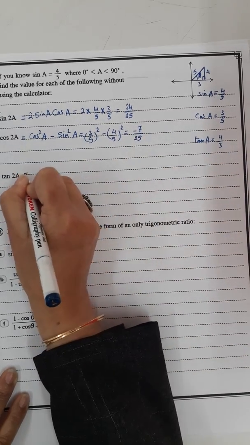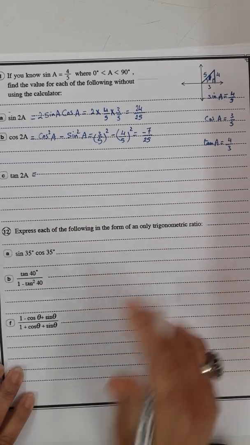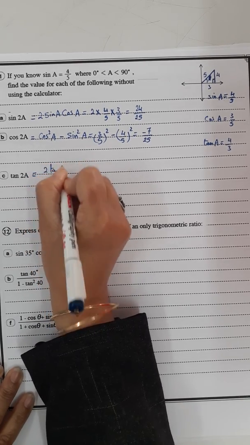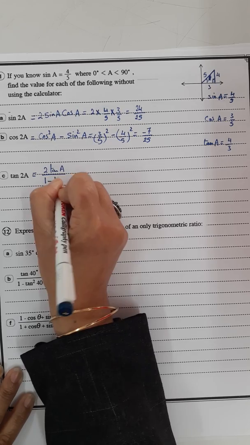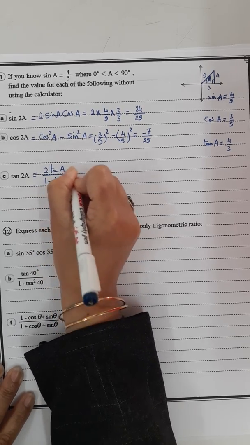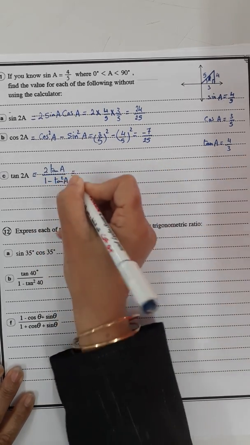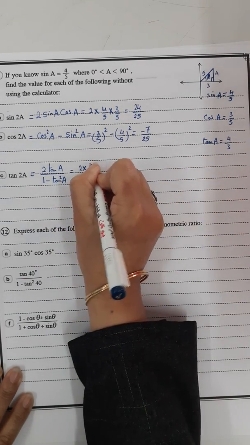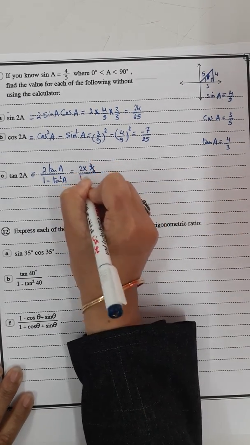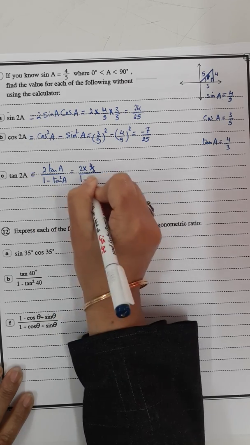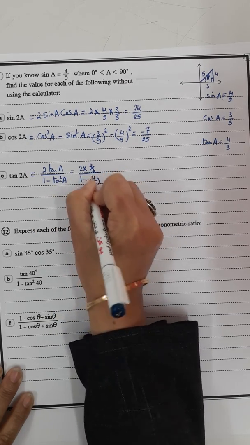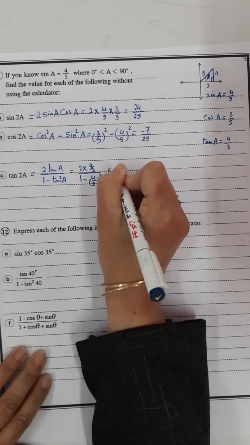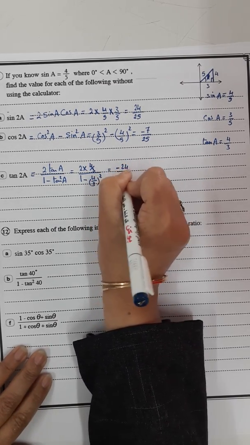Okay, tan double angle, which is equal to twice tan A over 1 minus tan square angle. We know the tan angle; we took it before. 2 times tan angle, here 4 over 3, over 1 minus tan square, 4 over 3 as a whole power 2. The answer will be, by using a calculator, negative 24 over 7.